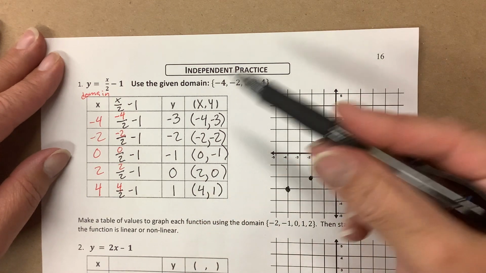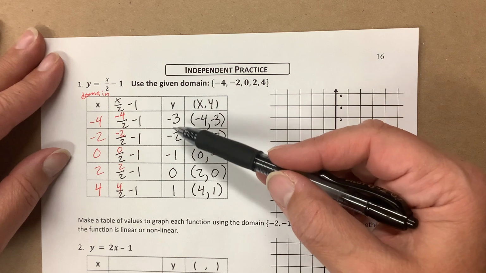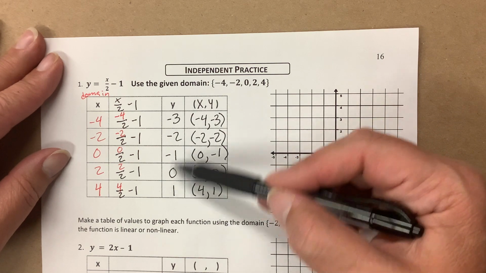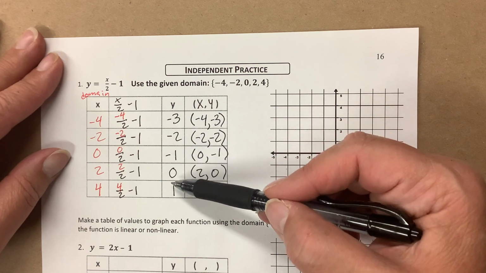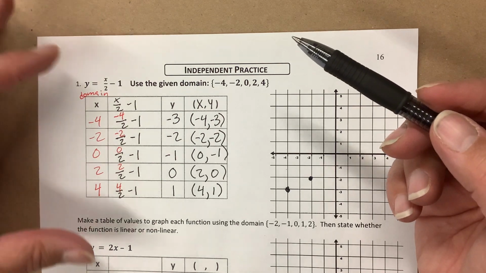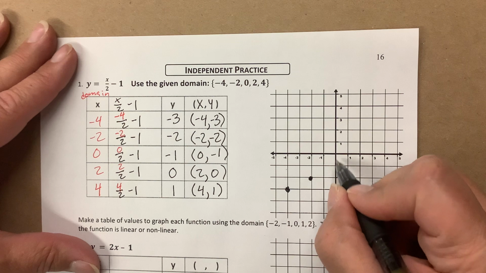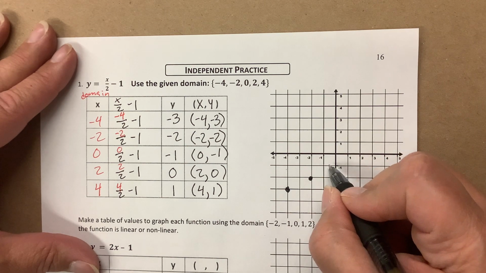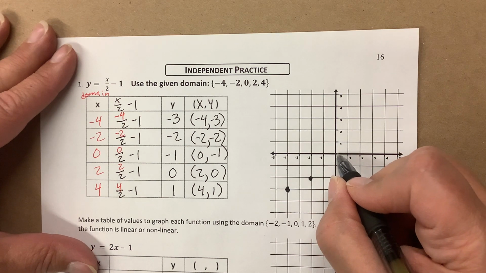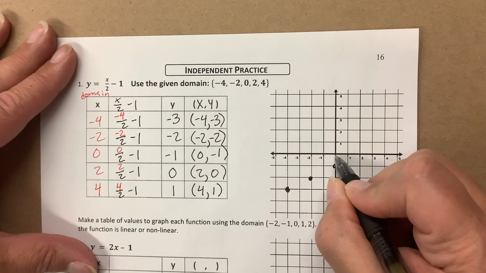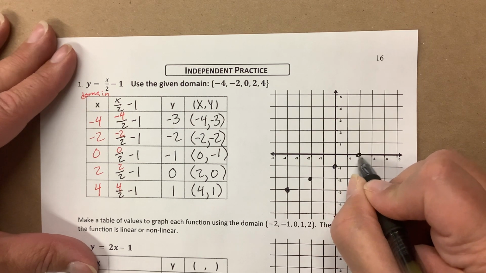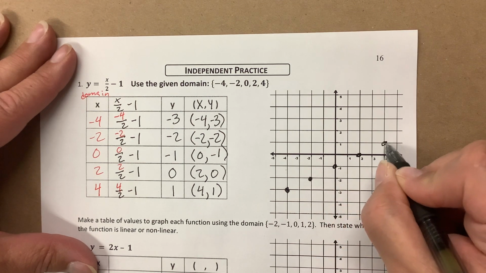Now, if you look at it, you see there's a pattern. -3, -2, -1, 0, 1. It is going up by 1. So that's kind of interesting. So my points are (-4, -3), (-2, -2), (0, -1), (2, 0), and (4, 1).